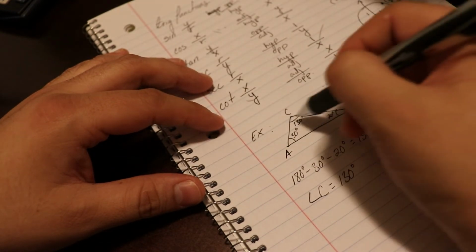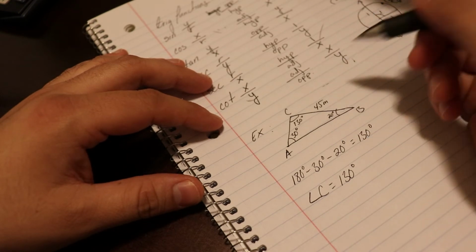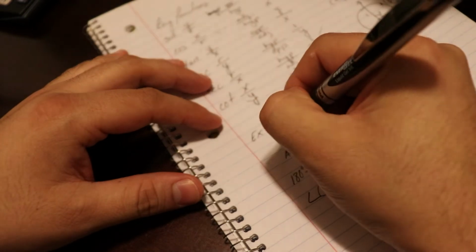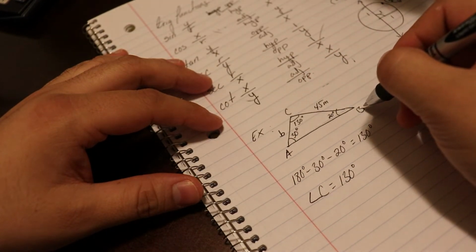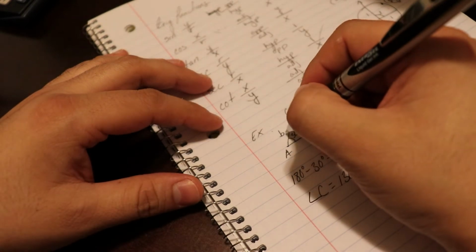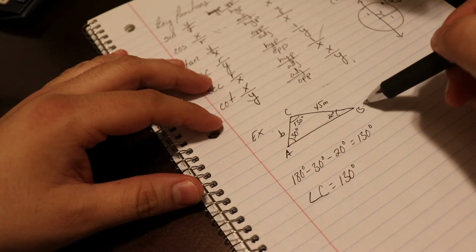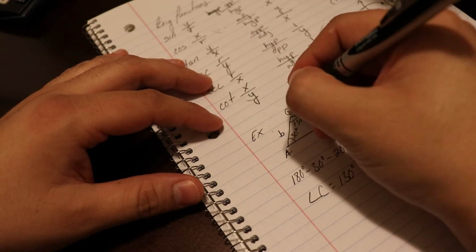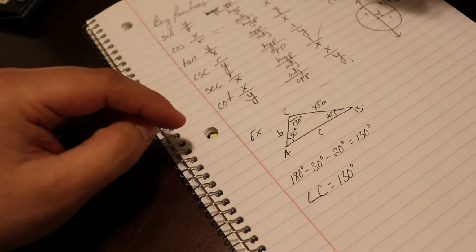But say you wanted to find one of these other sides. Your lowercase b corresponds opposite to your capital letter B. Likewise, lowercase c goes opposite of your uppercase C there.